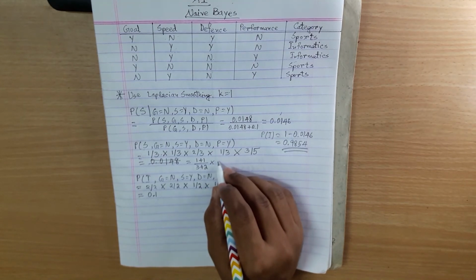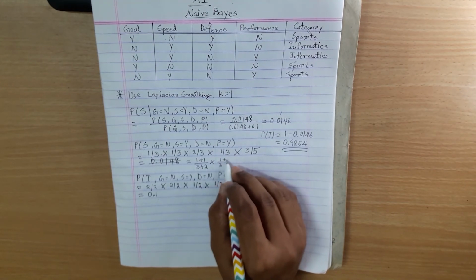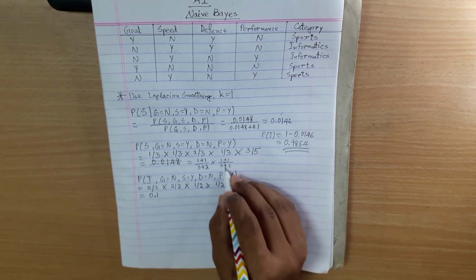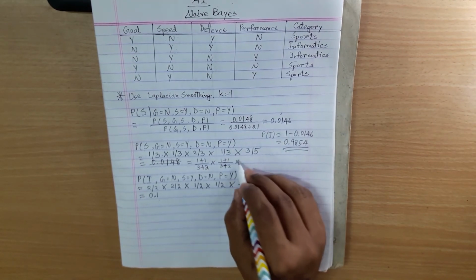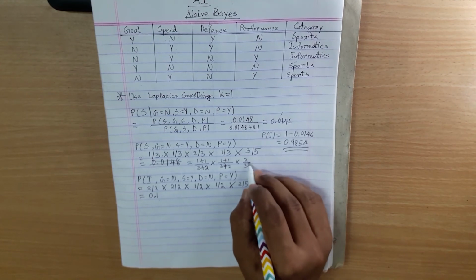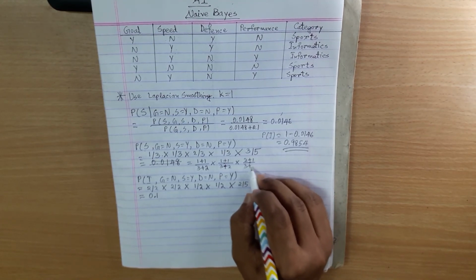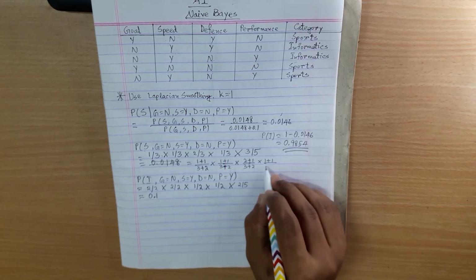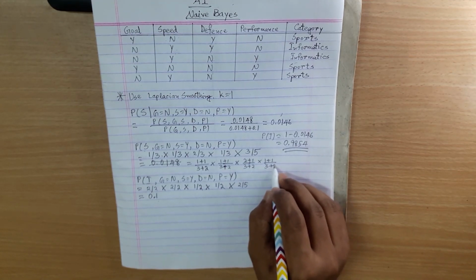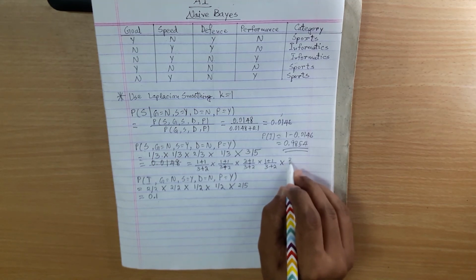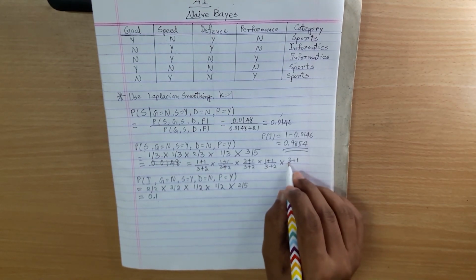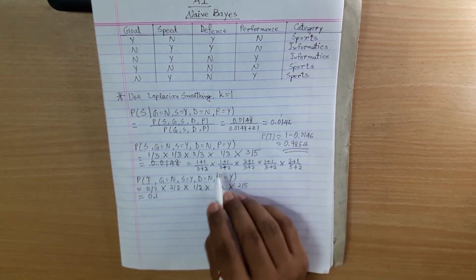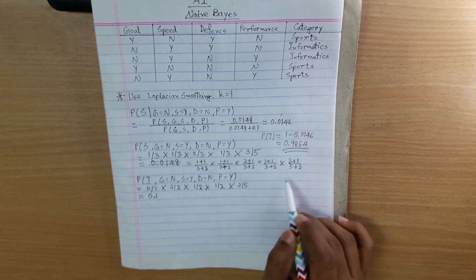Same thing for the other one. So 1 plus 1 by 3 plus 2, then for this one as well, 3 plus 2, then times 2 plus 1 by 3 plus 2, times 1 plus 1 divided by 3 plus 2, times 3 plus 1 divided by 5 plus 2. So this is basically how you do Laplacian smoothing.